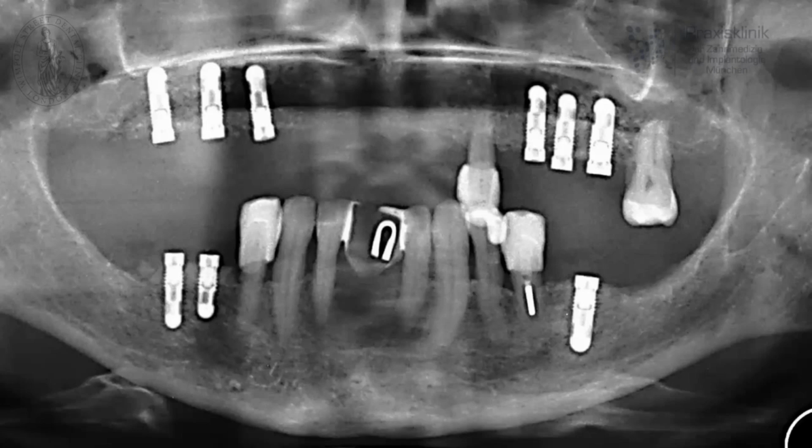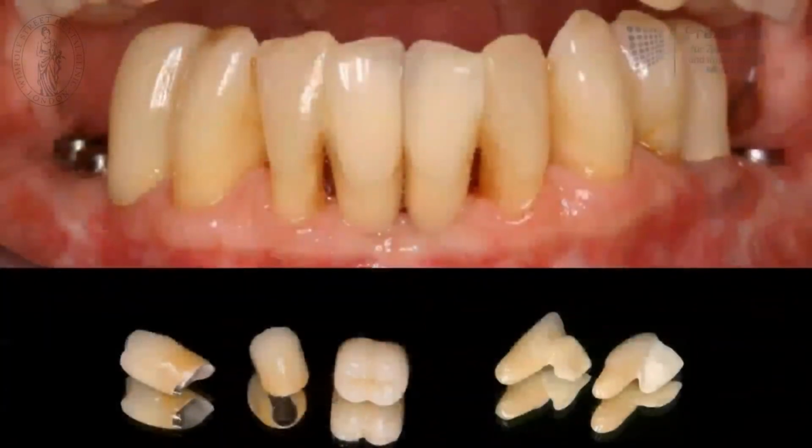In the next step, we can start by doing the definite prosthesis, which is tooth supported. So we replace the first incisors in the lower jaw by all ceramic cantilever bridges, which are bonded to the neighboring teeth.